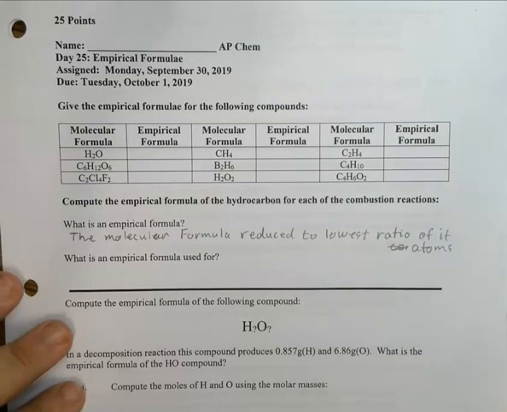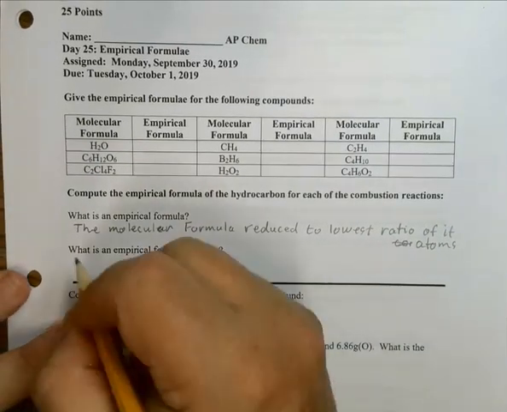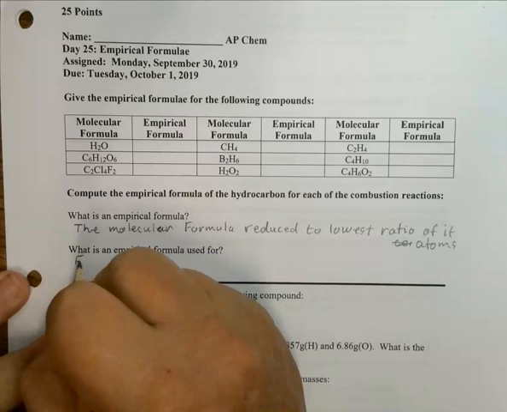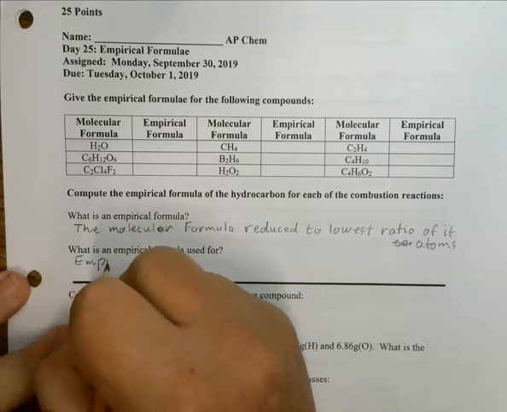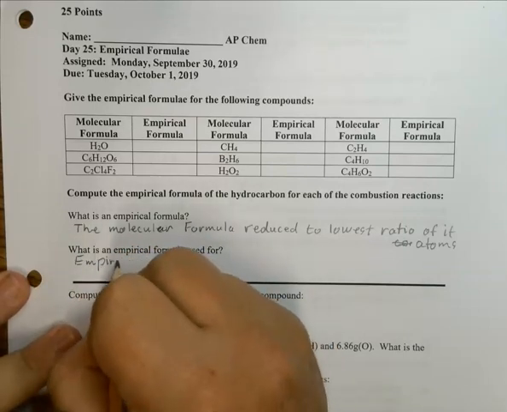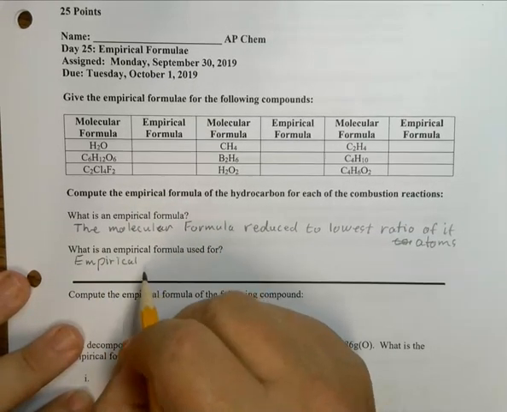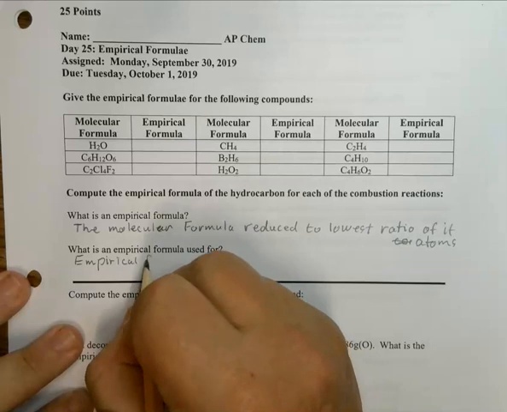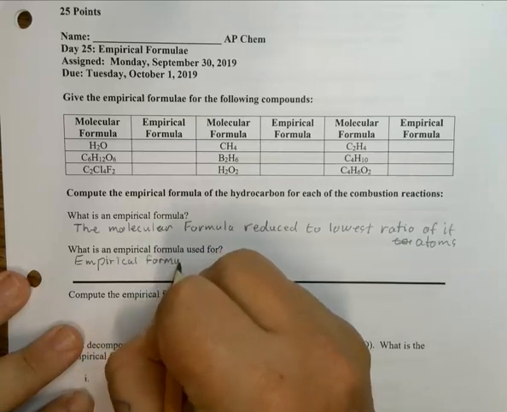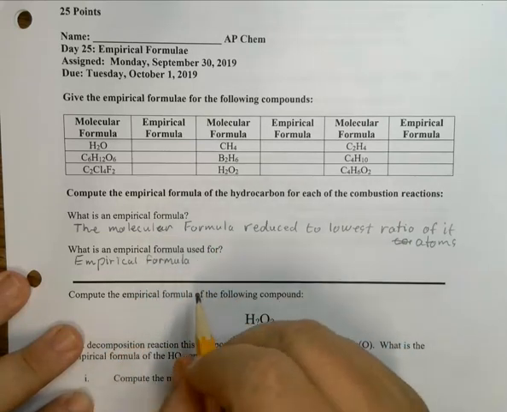Okay, what's it used for? So what do we use this thing for? Empirical formula is an intermediate step in finding the actual molecular formula, the actual formula for a specific molecule. An intermediate step means it comes in the middle of the process of figuring it out.